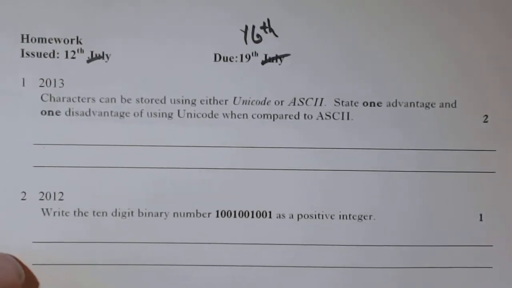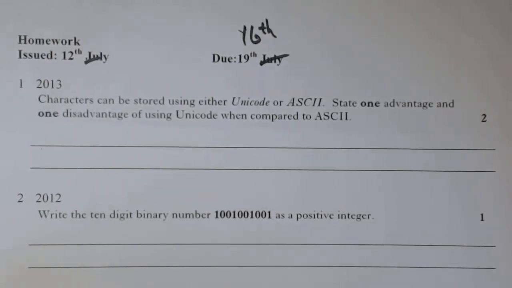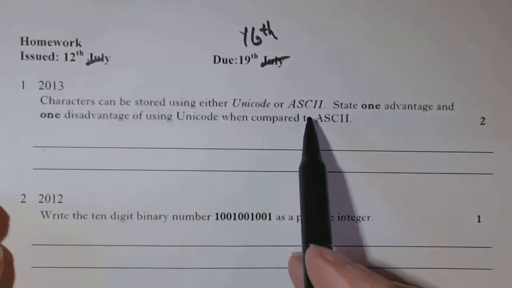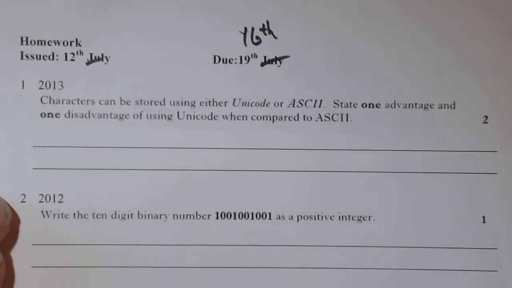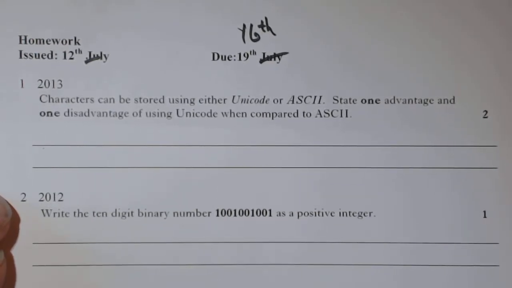Right, so here's the solutions to your homework I handed in today. So first question is asking you: characters can be stored using either Unicode or ASCII. Give one advantage and one disadvantage of Unicode when compared to ASCII.